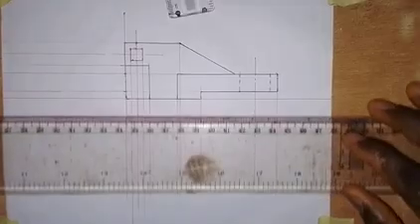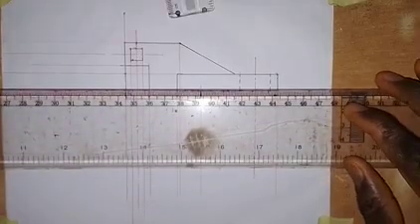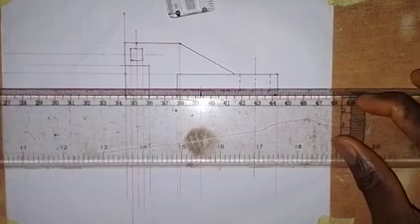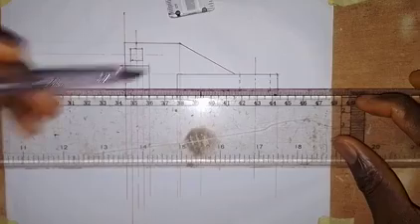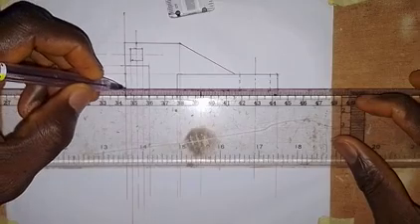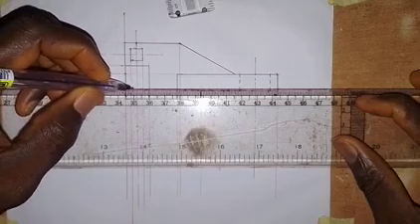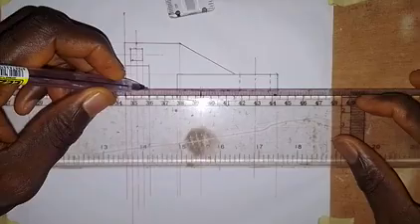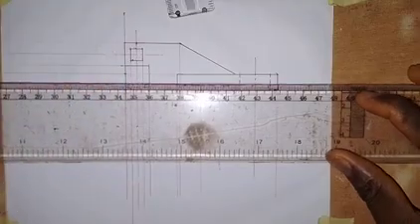Okay, then we draw a horizontal line. So it will be hidden from us in the front elevation. So that hole is hidden from us in the front elevation.